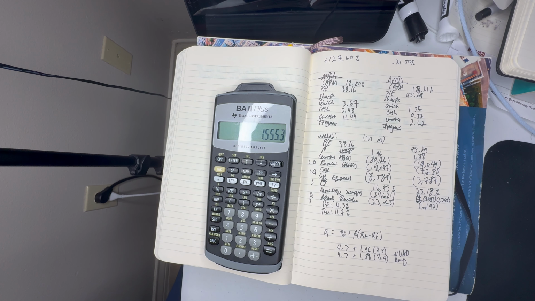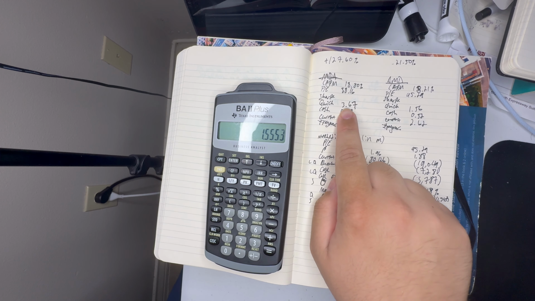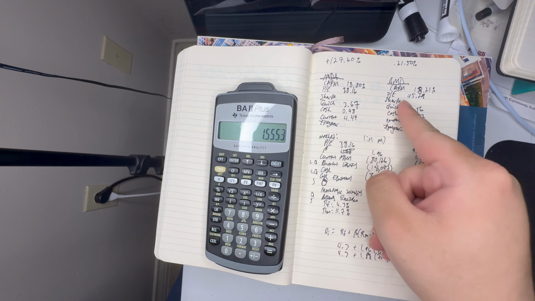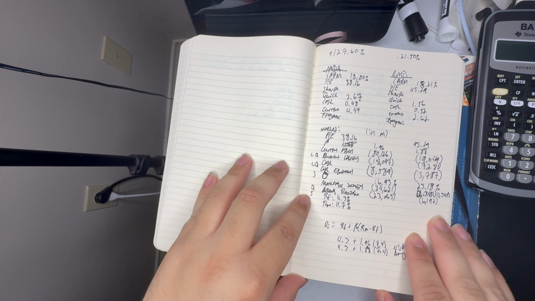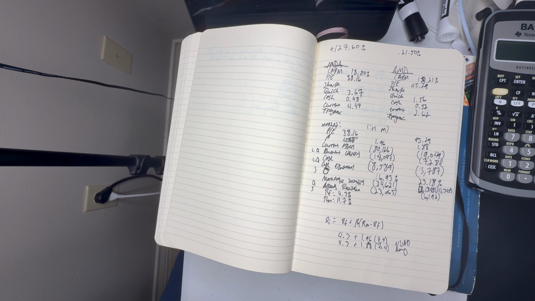And current liabilities is total. What can you sell to pay off your debt? How many times can you pay off your current liabilities? These are your current assets. You can pay it off 4.44 times. And all that's left is the Sharpe. Wow, this is going much faster than the last video.